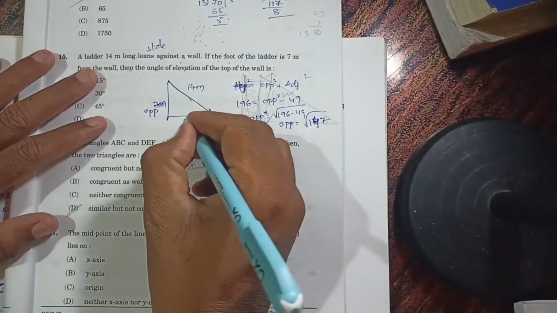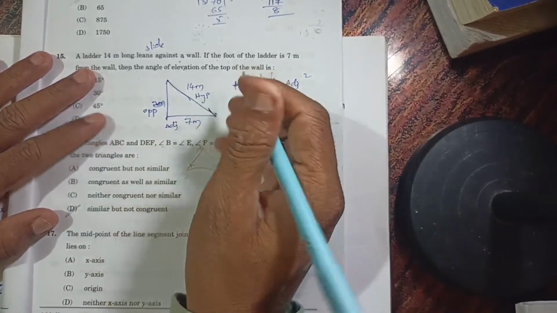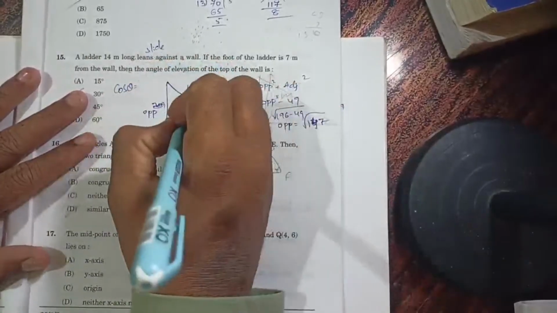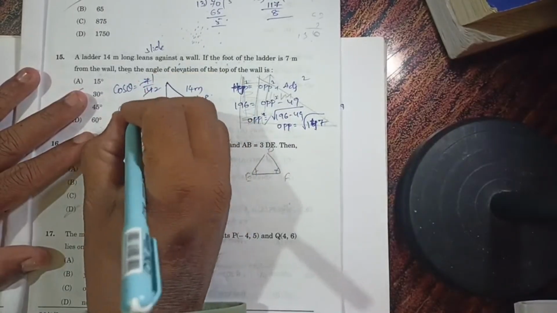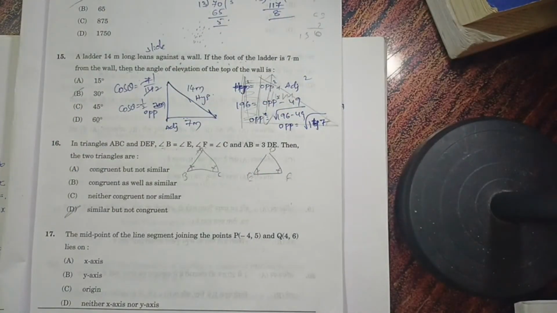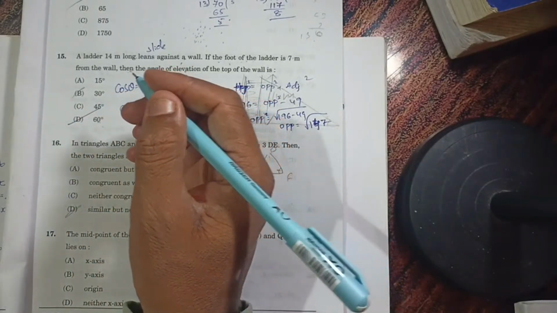Here it is asking which angle. So adjacent by hypotenuse, we are getting only cos theta. So cos theta equals adjacent by hypotenuse, 7 by 14. 7 1s are 7, 7 2s are 14. Cos theta value is 1 by 2. So cos 60 degrees value we are getting 1 by 2.